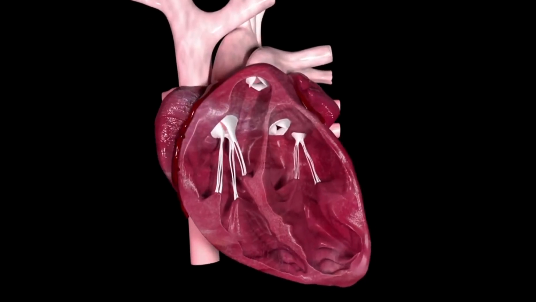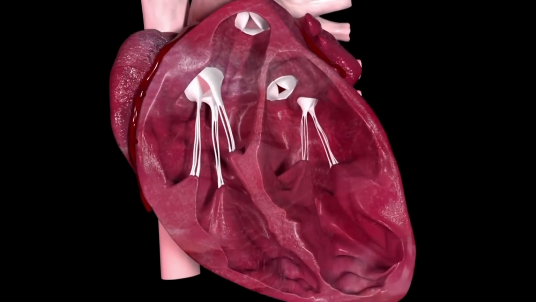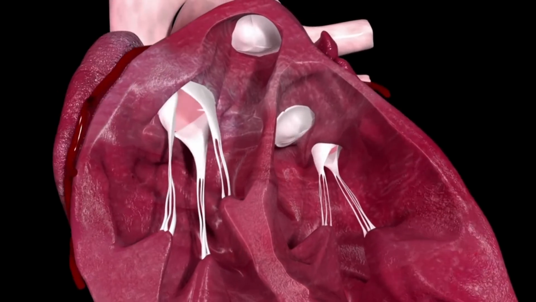And between each heart chamber and the blood vessels, there are valves which stop blood from going the wrong way. So they're really essential for optimal heart health.